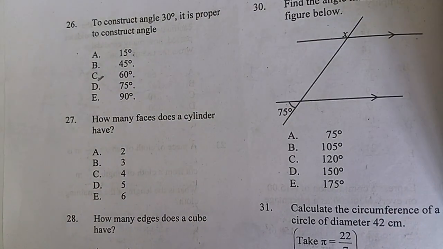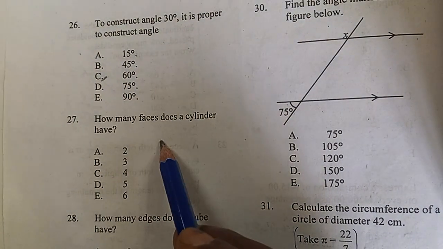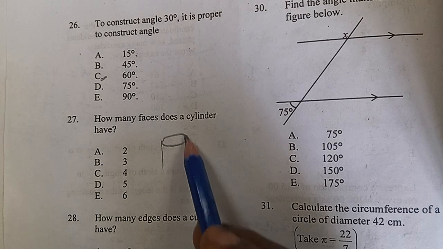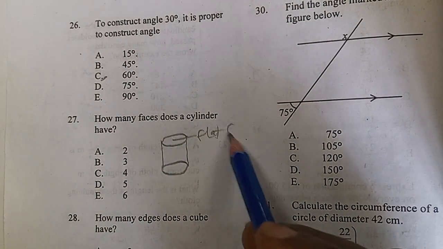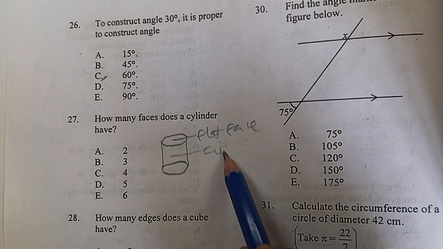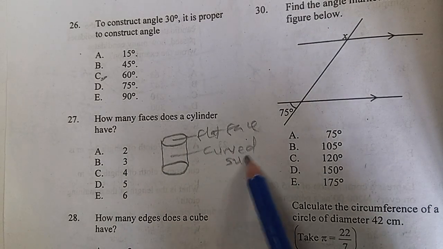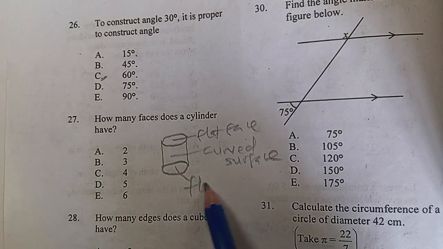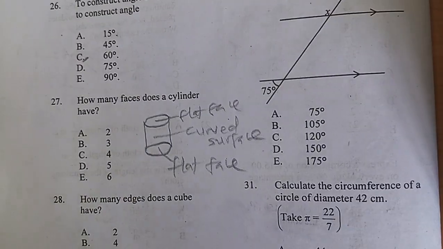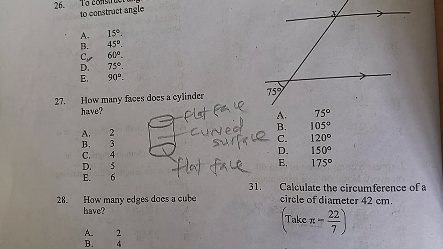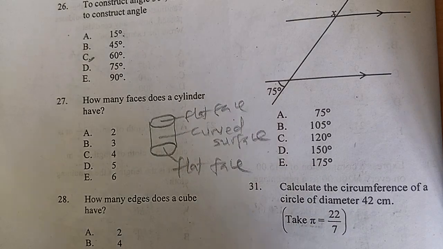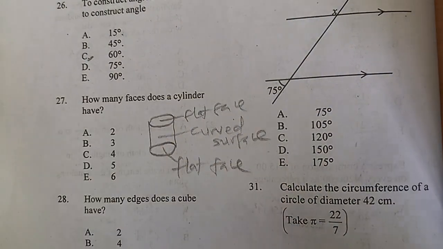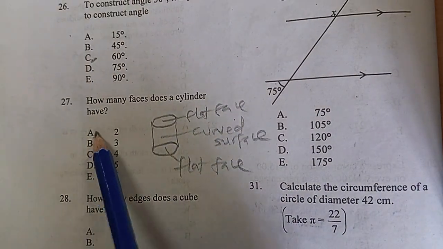How many faces does a cylinder have? This has caused a lot of controversy in maths. This is a flat face. This is a curved surface. This is another flat face. So how many faces do we have? We have two flat faces. That is why this question should be: how many flat faces do we have? So for flat faces, it's going to be two.